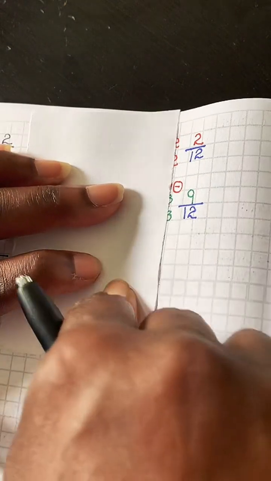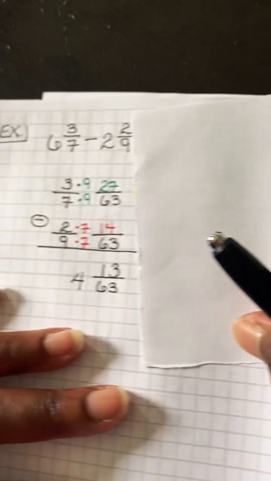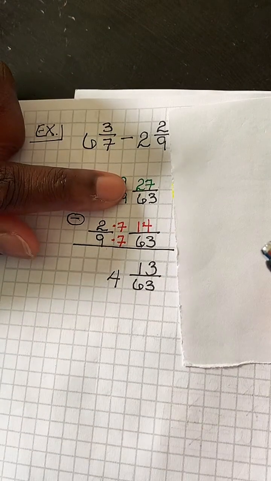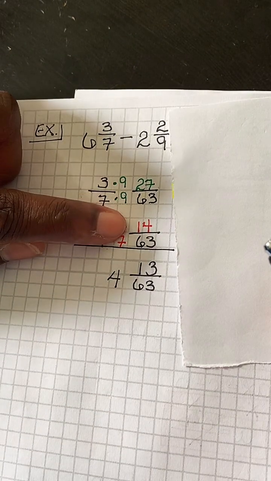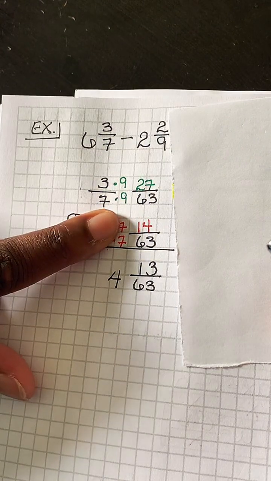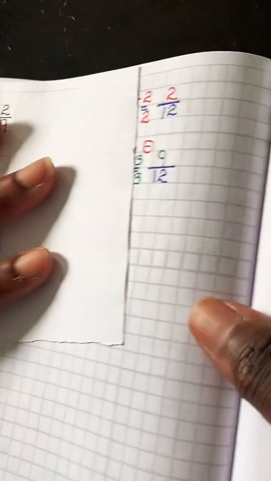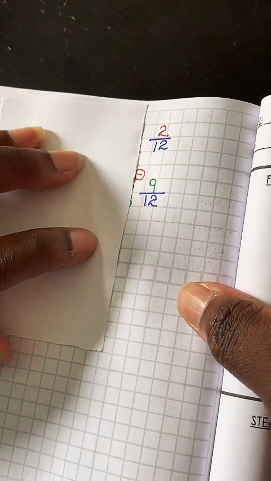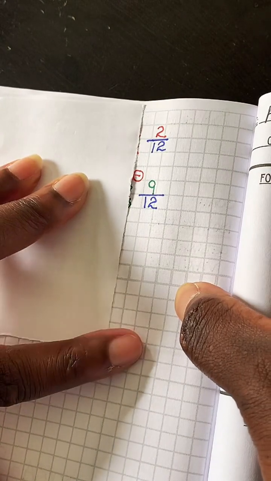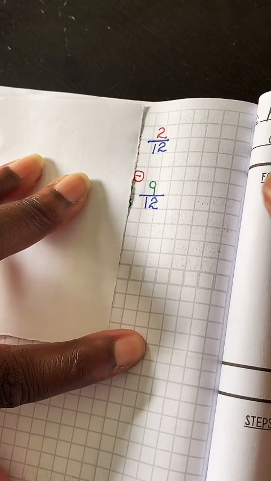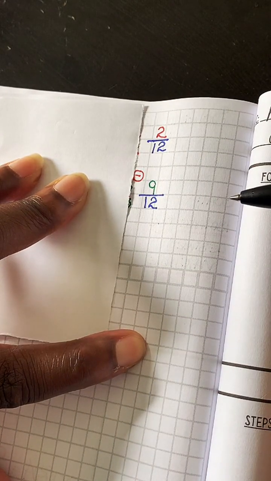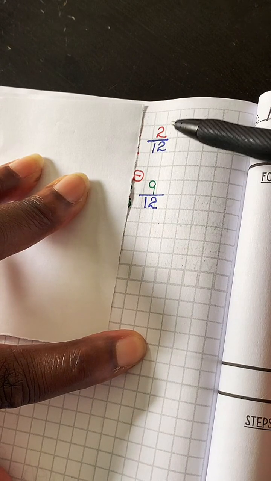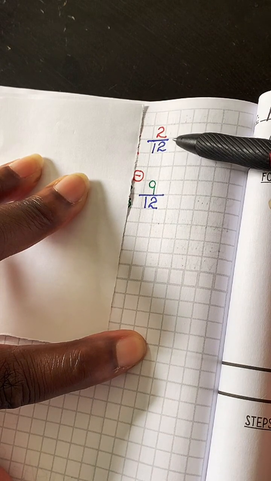So it's not going to be as smooth and easy a transition as we had over here when we had 27 minus 14. That's perfectly fine. But over here, we have to change some things around. We're going to need to, as I like to say, borrow from the whole number of this fraction.